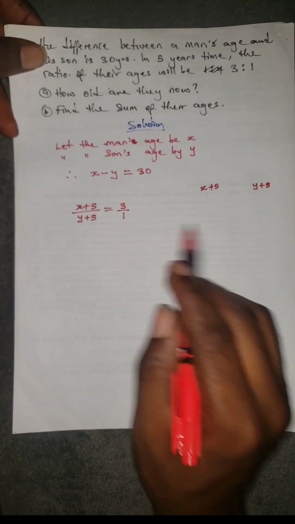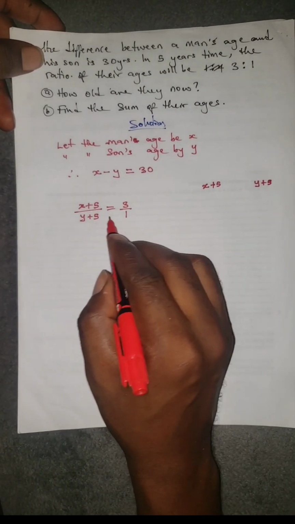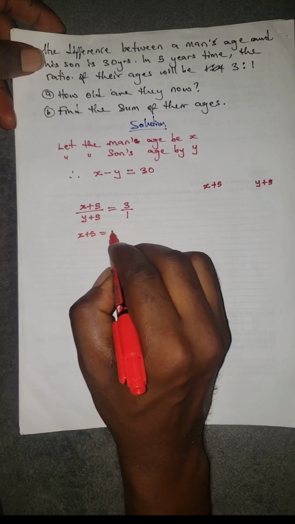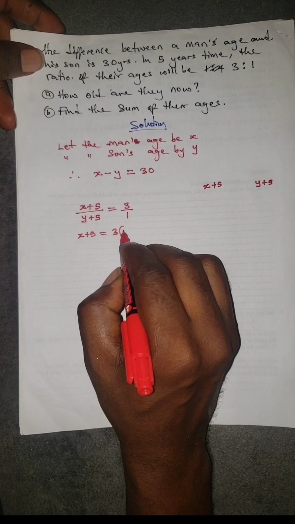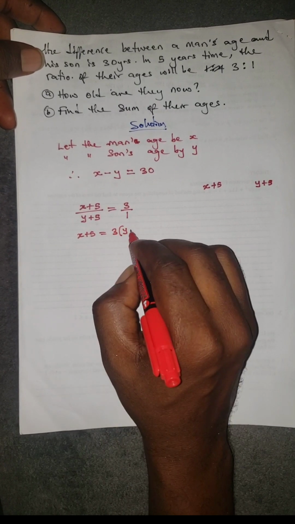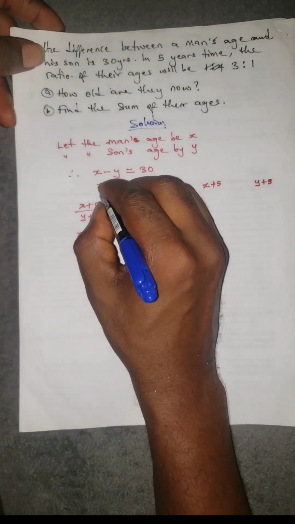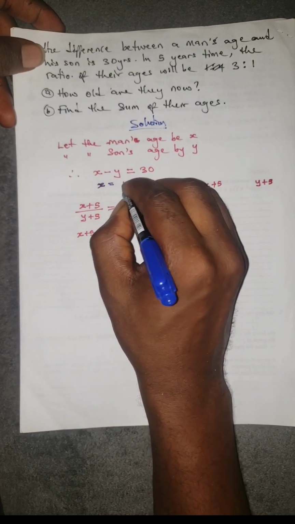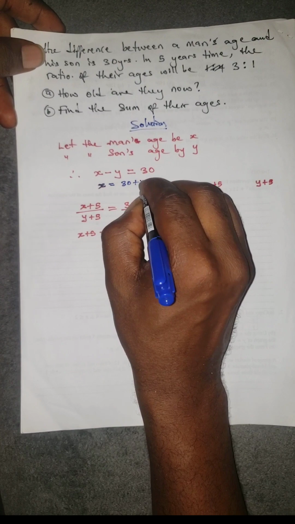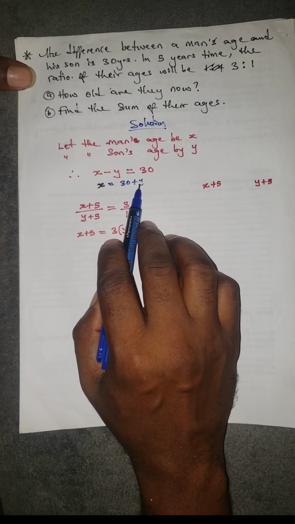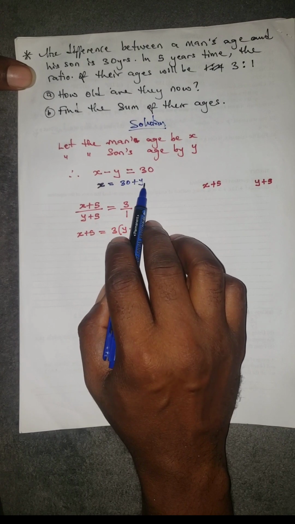So with this, you can cross and multiply. You have that x plus 5 equals 3 into y plus 5. So from here, you notice that x is equal to 30 plus y.